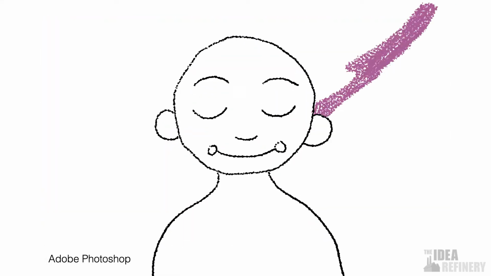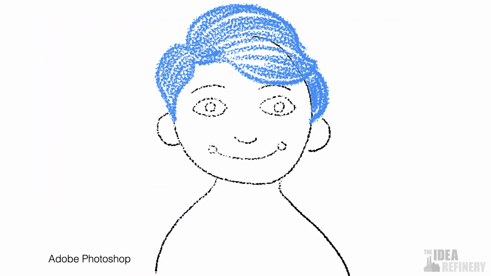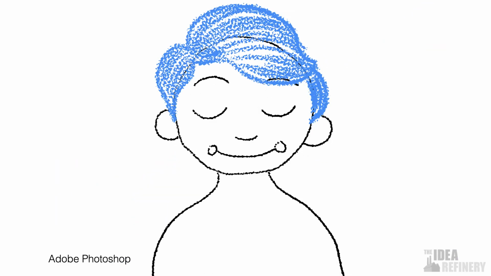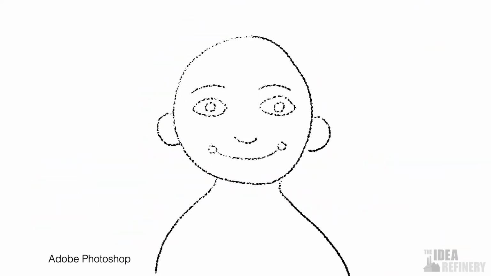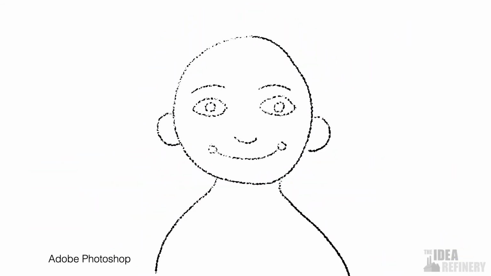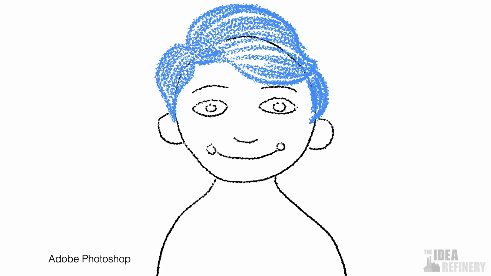Here's an animation though that was done using Adobe Photoshop's frame-by-frame animation tools. Now, I love this particular style of animation. It is something that we see a lot of today in commercial animation. For you to effectively follow along, it will require that you have some sort of pressure-sensitive tablet.